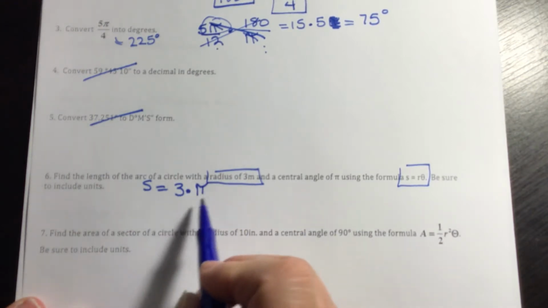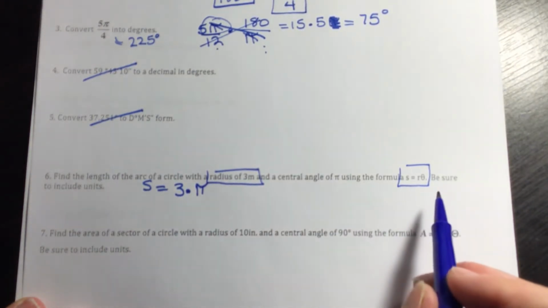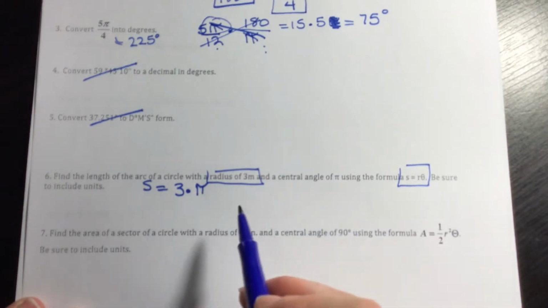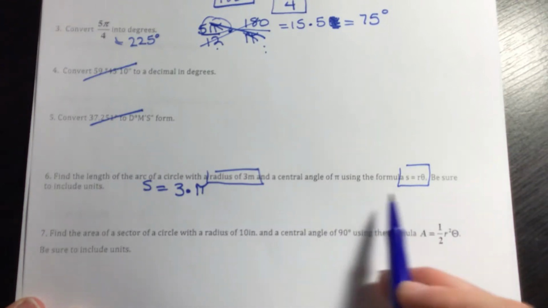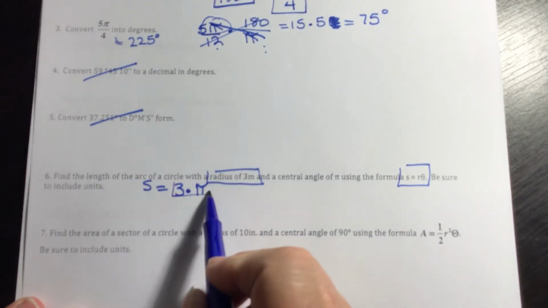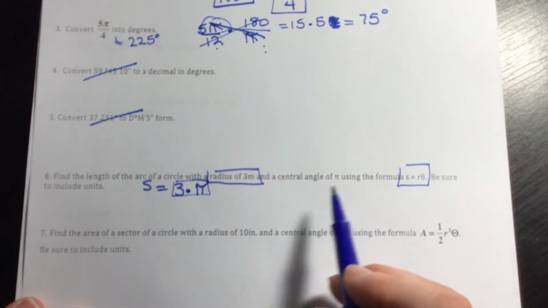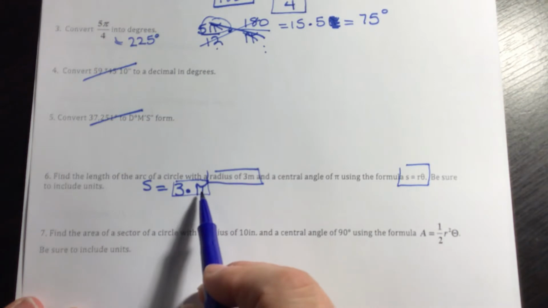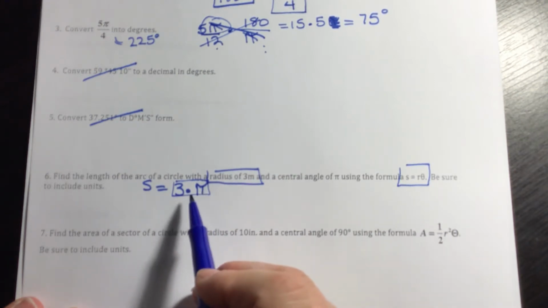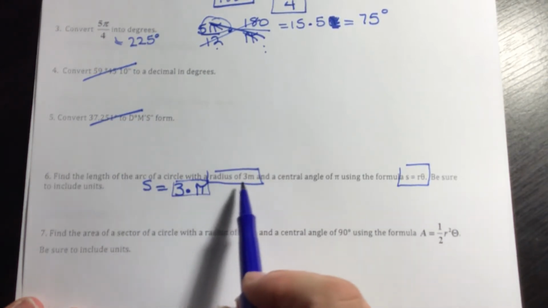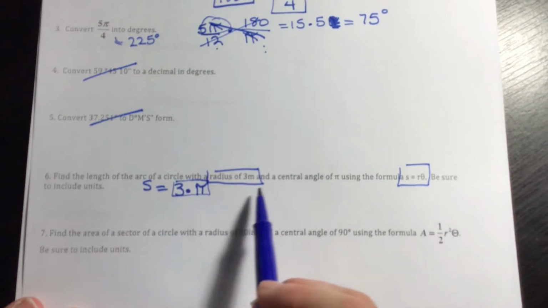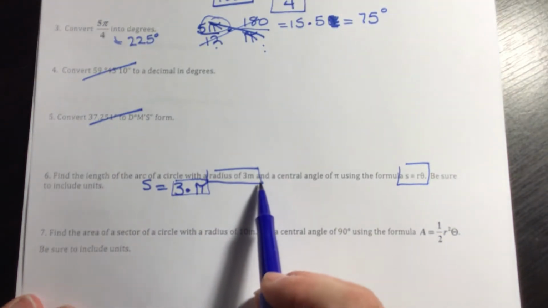And that would be what we would have. It doesn't say to calculate. So 3 pi is going to be the length of that arc, which would be a little bit more than 9, probably about 9.5. And that would be in units of meters.